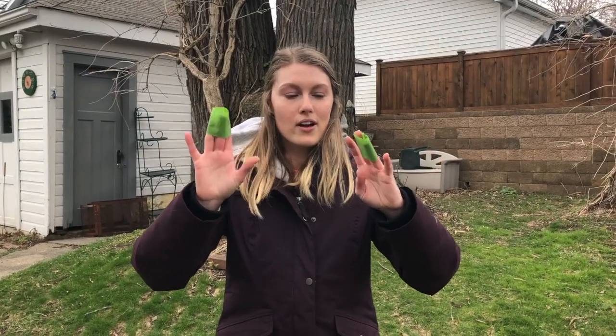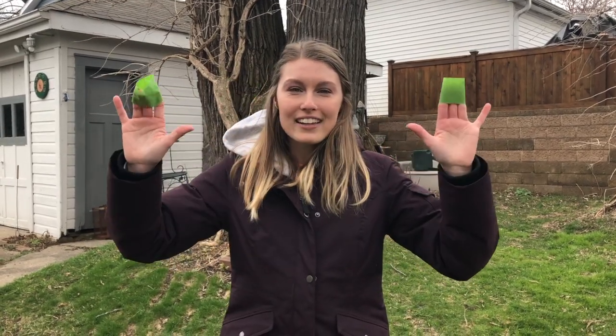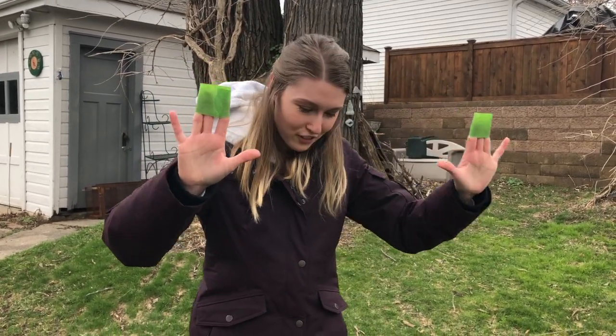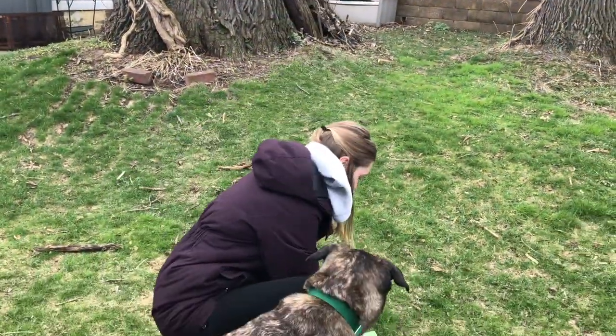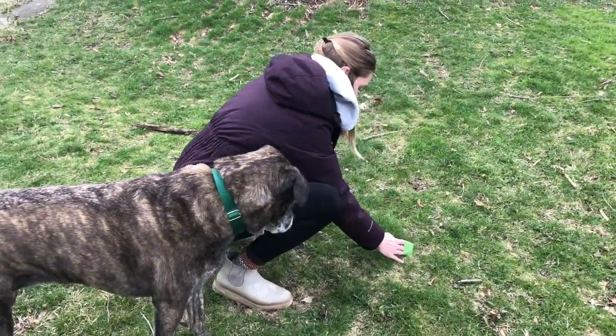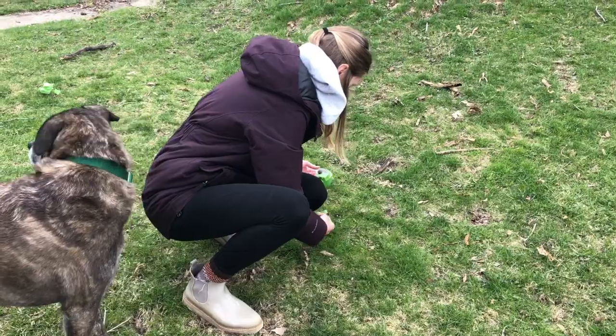So once you have your duct tape on your fingers, then you can walk around the ground like an animal and see what you collect with your fur. Ooh.